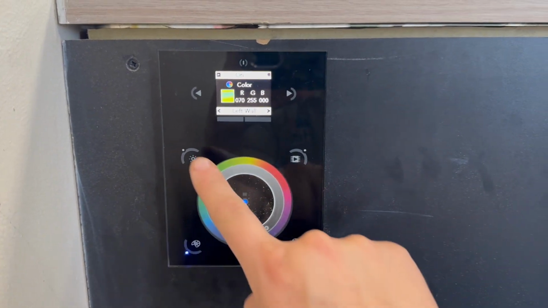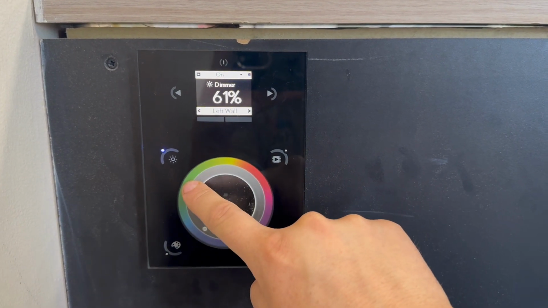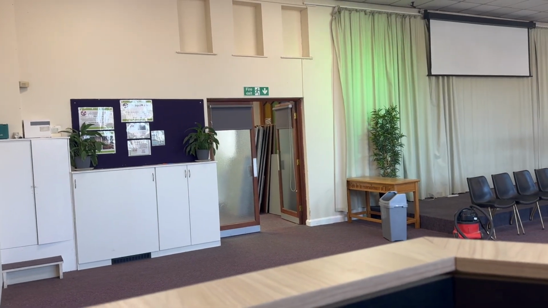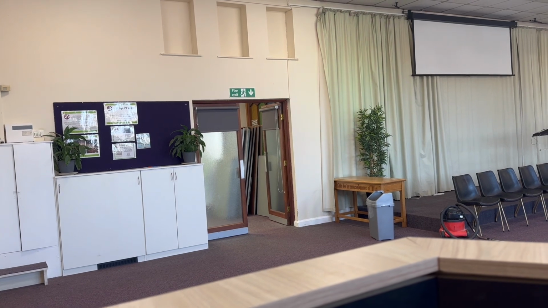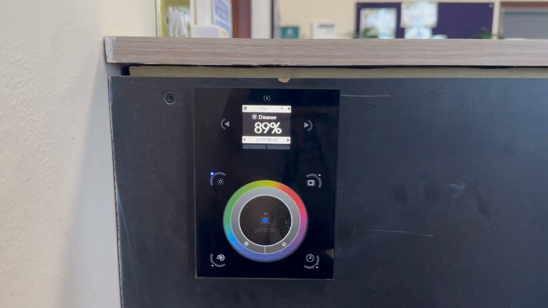And we can also go to this one here, which is the dimmer, so we can dim it down so it's a little bit less bright. So again, that's dimming that one down. We can dim that right the way down to nothing, or turning that up to full as well. And that's that one there.